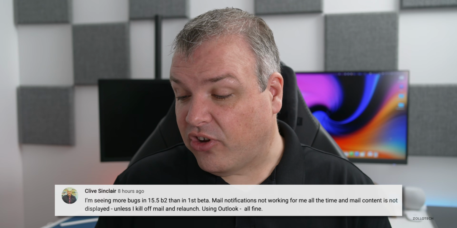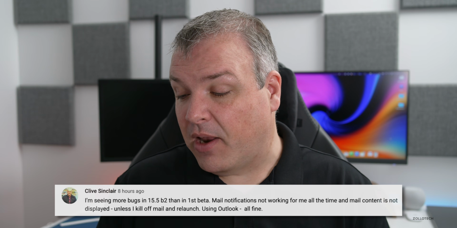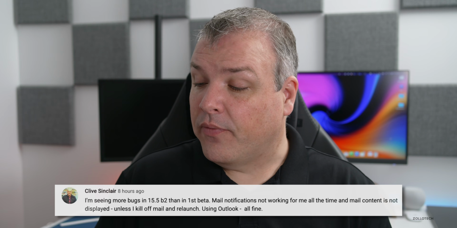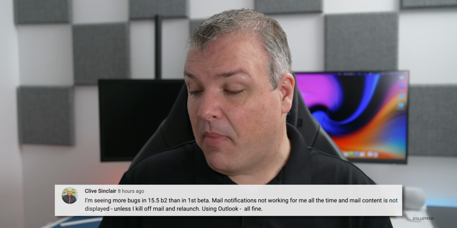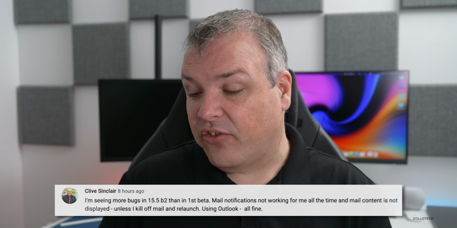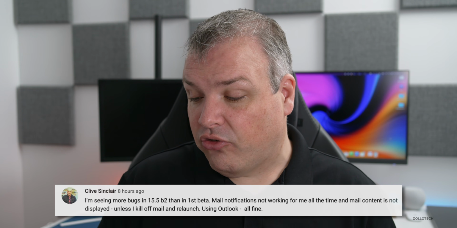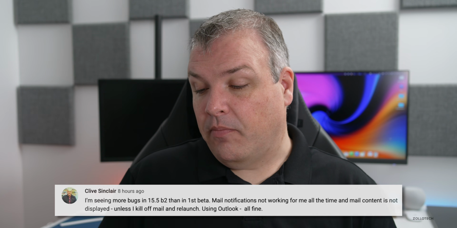Clive Sinclair said, I'm seeing more bugs in iOS 15.5 Beta 2 than in the first beta. Mail notifications are not working for me all the time, and mail content is not displayed unless I switch off the mail and relaunch. Using Outlook, all fine. So like I said, I had issues with mail myself, and others have mentioned this as well. So there's definitely an odd bug this time around, and I definitely need to report that in feedback.